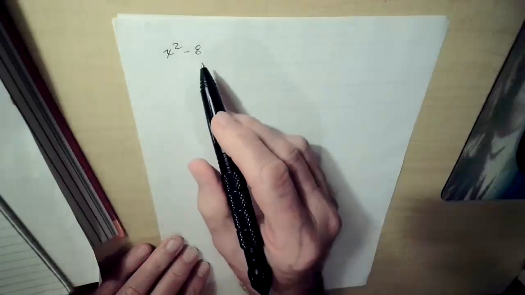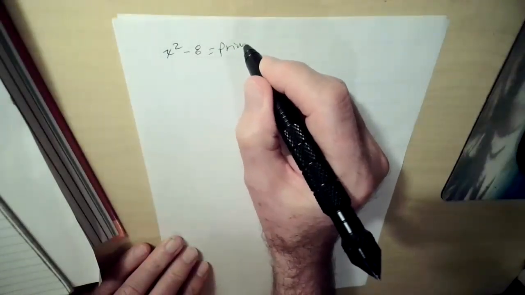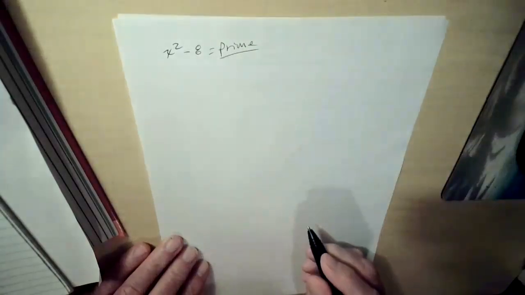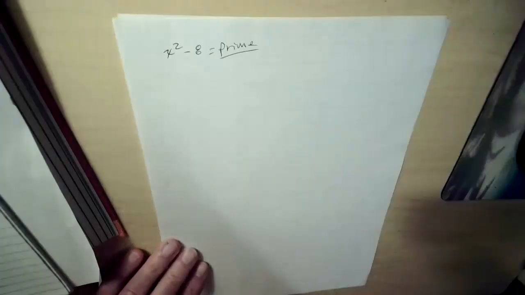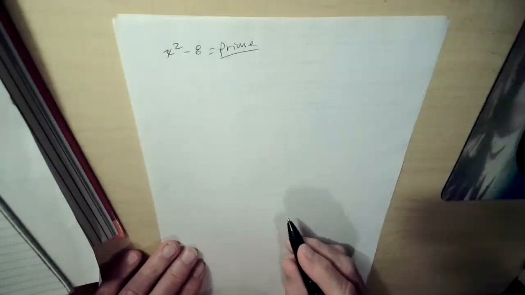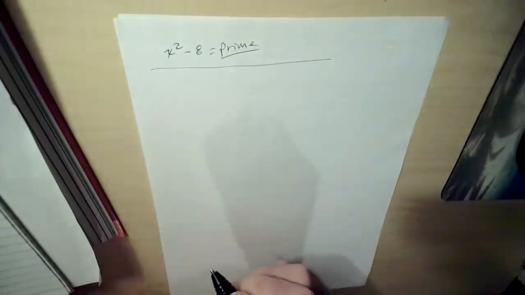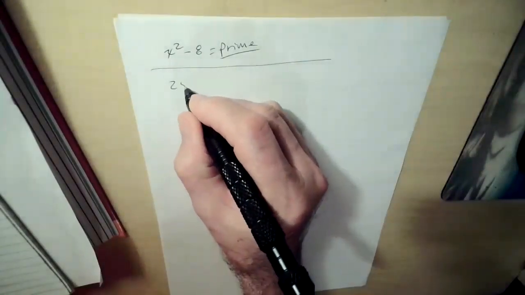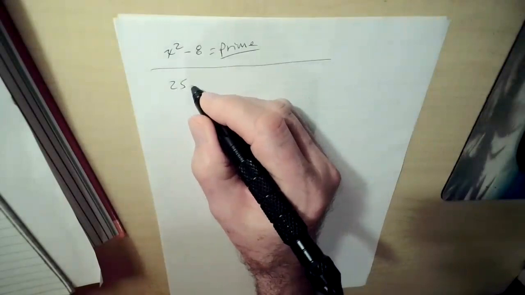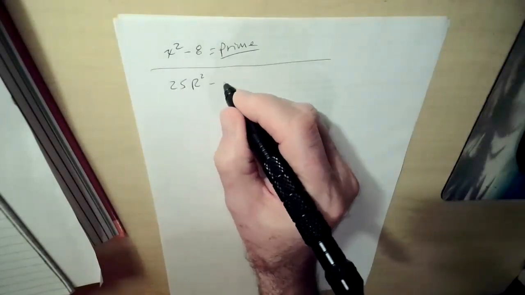No. Square root of 8 is going to be 2.8 or something like that. So it's not a perfect square. This is prime also. If they cannot be factored, the answer is prime. Okay?